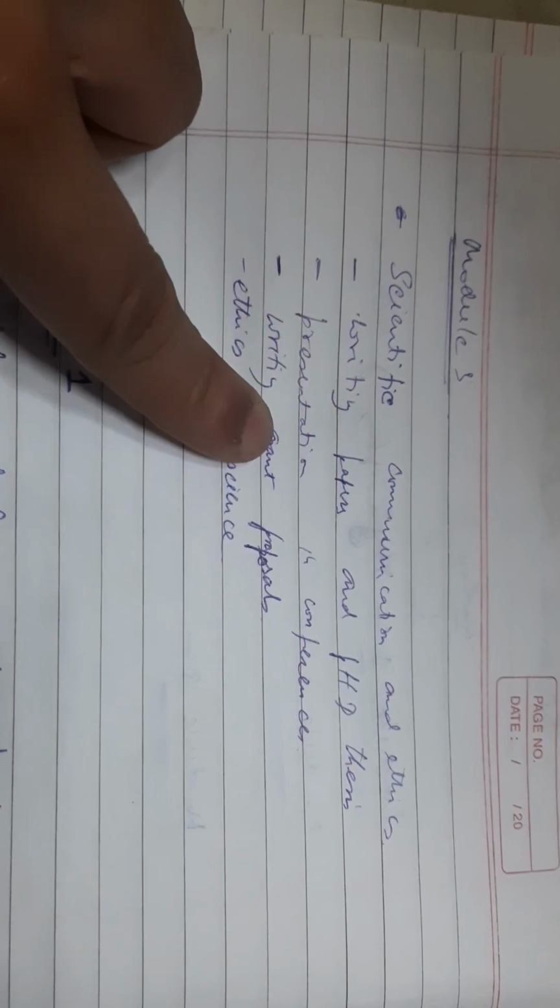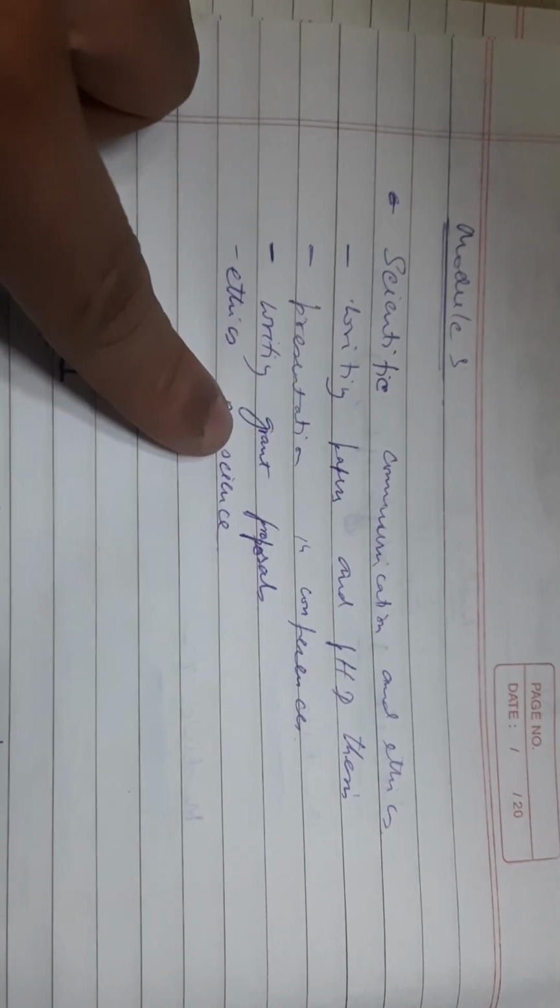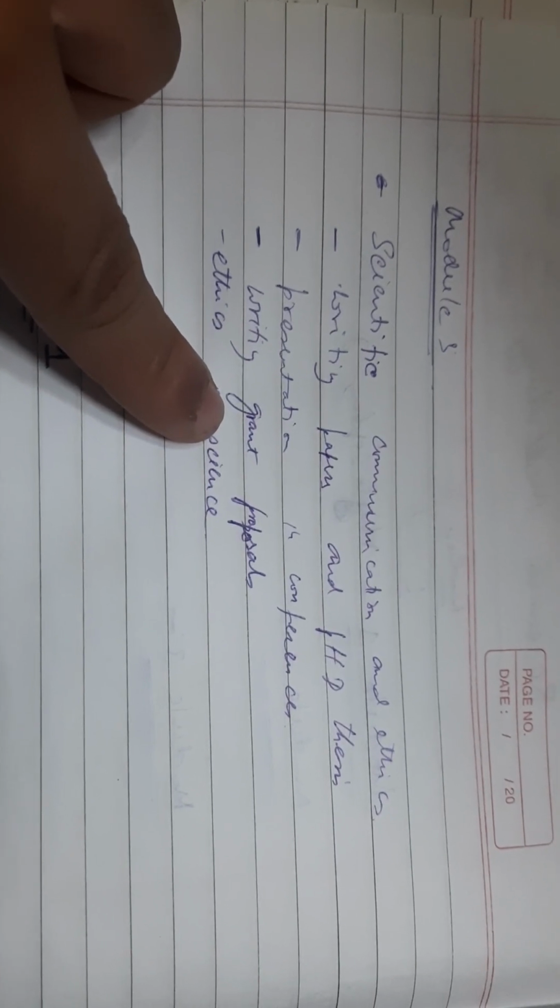Well, so in module 3, the scientific community and ethics, then writing papers and PhD thesis, then the presentation, how to present in conferences and writing grant proposals, and ethics of science.